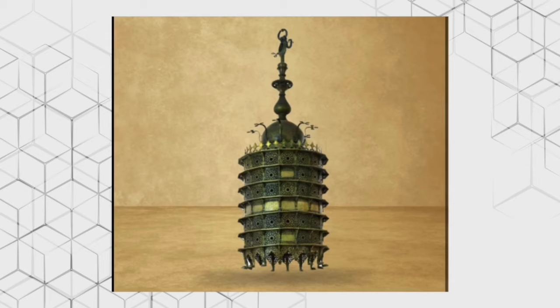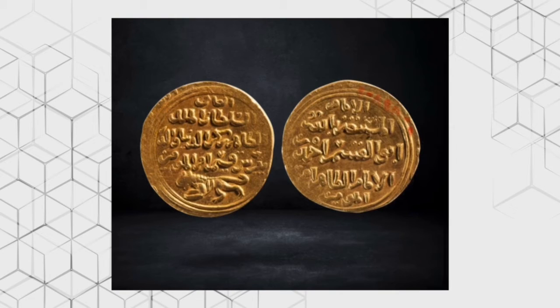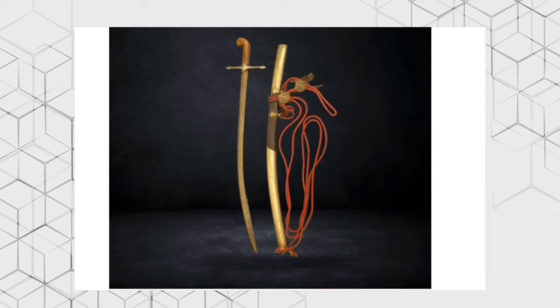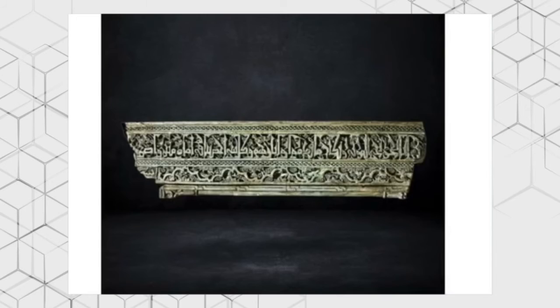A lantern. It is made out of copper alloy and it has the name of Sultan Qansuh al-Ghuri, who ruled from 1501 till 1516 during the Mamluk era. A golden dinar, bearing the name of Sultan Baybars, who ruled during the Mamluk era during the 14th century. Another golden dinar bearing the name of Sultan Abd al-Malik ibn Marwan, who ruled during the 7th century during the Umayyad Caliphate. A sword with a steel blade. It has some inscriptions in addition to the name of Sultan Tumanbay, who was the last Mamluk Sultan. Stucco frame.